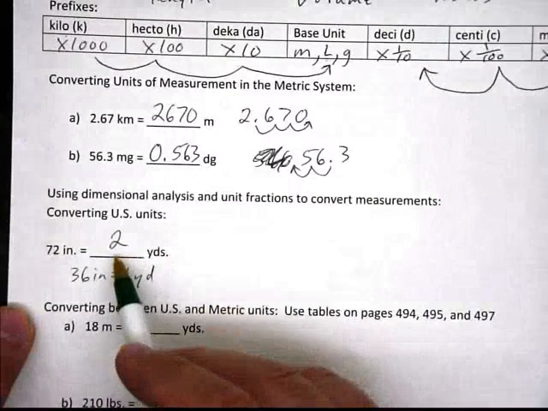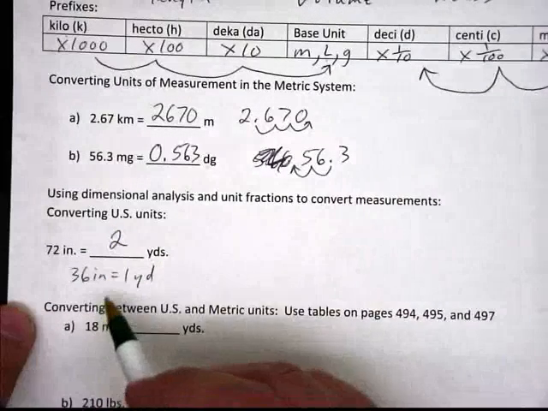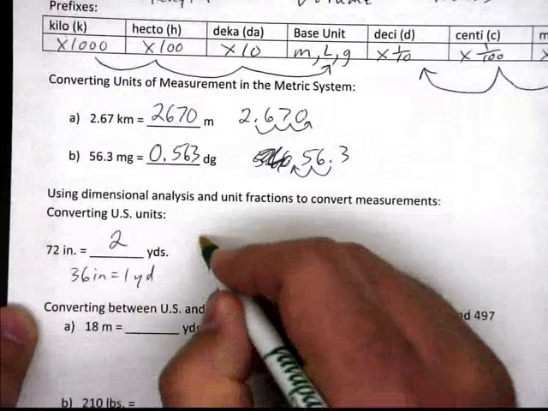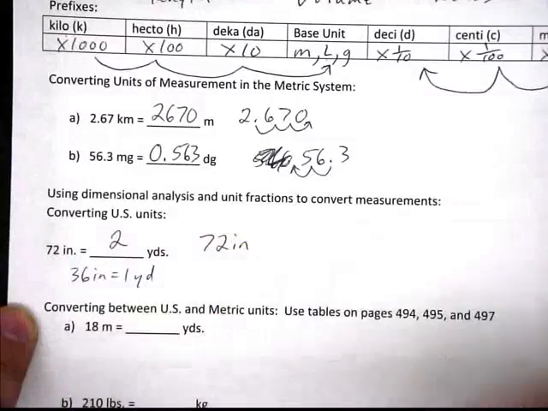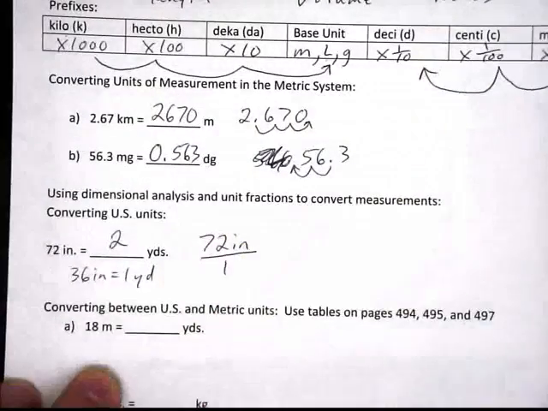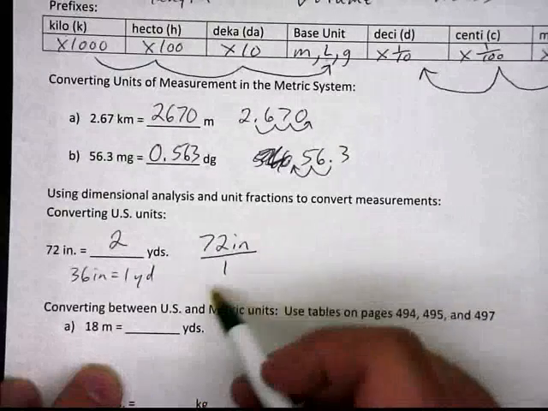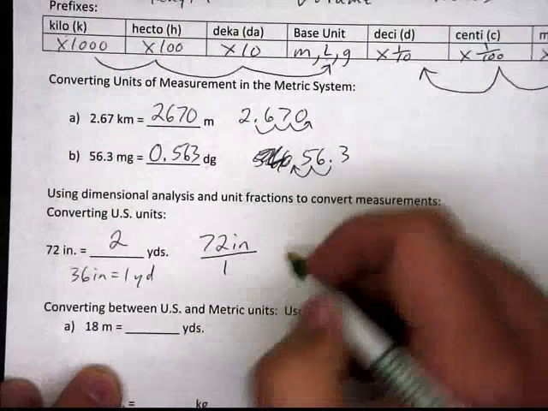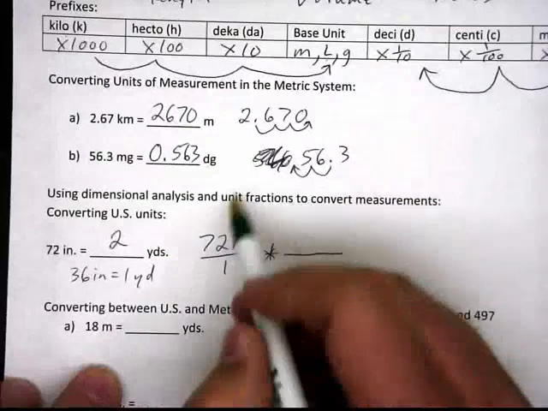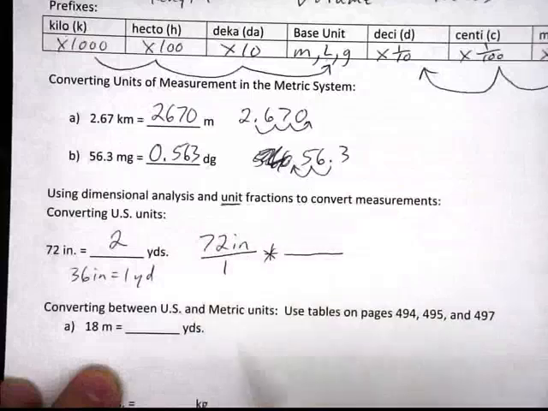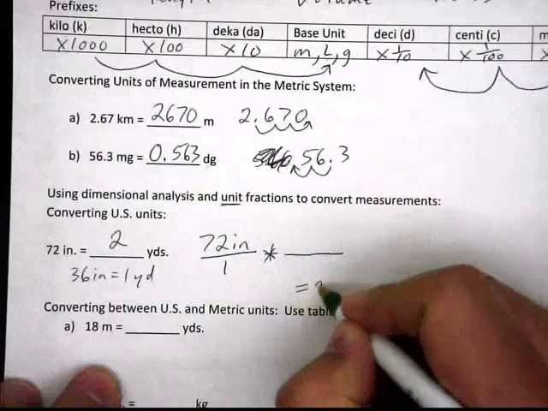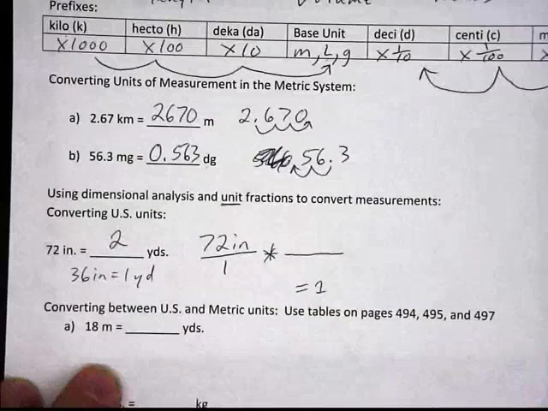Alrighty. But what I want to do is show how to use dimensional analysis or unit fractions to do this. So what I'm going to do is start with 72 inches, and I'm going to convert that into a fraction by putting it over 1, because anything over 1 is always the same. Then I'm going to multiply that by what I call a unit fraction. And I call it a unit fraction because it's equal to 1.